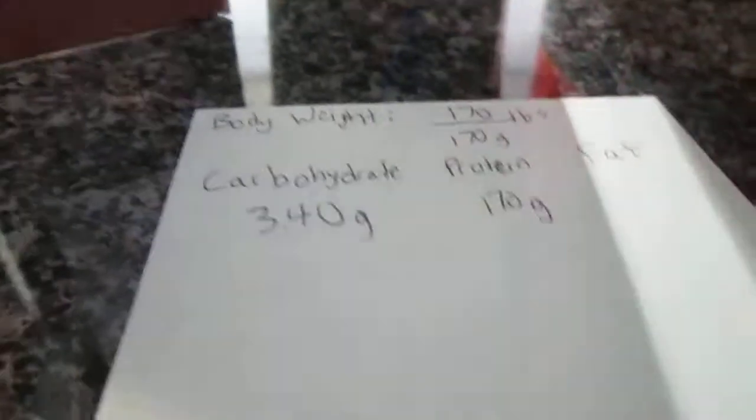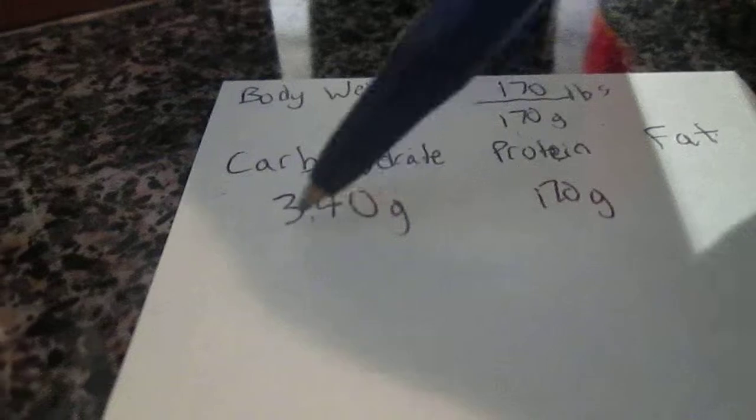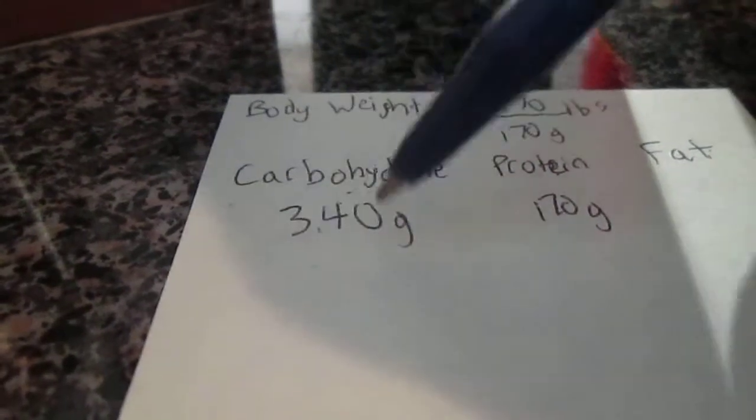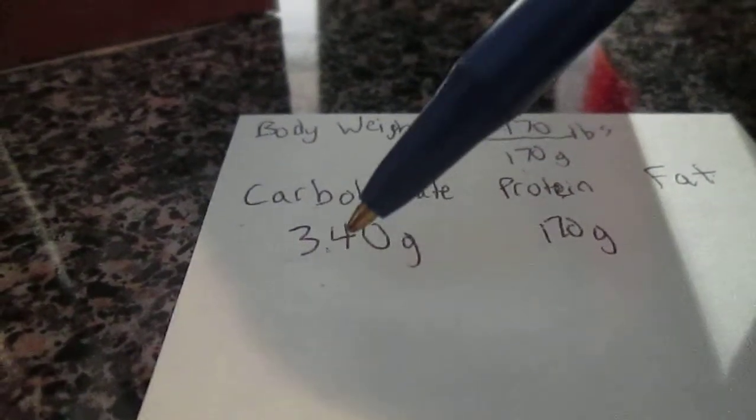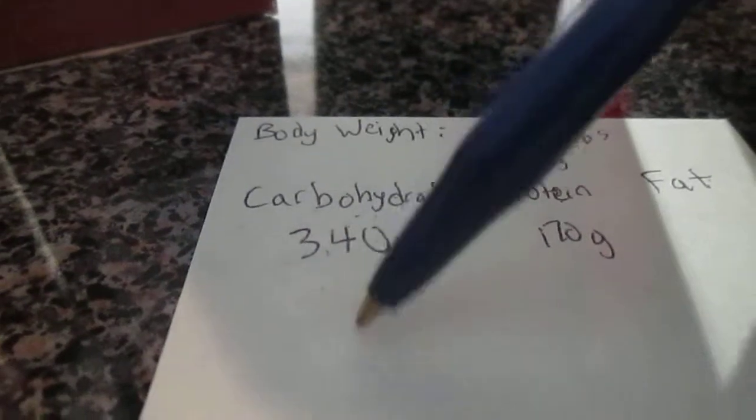So 170 times 2, 340 grams. Now even this is pretty high, so I would just use it as an upper limit and not exceed it, and if I can, just stay under it as well.